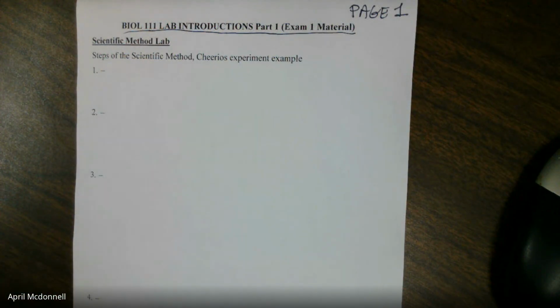The reason I got this idea is because a long time ago, years ago, I saw commercials that claimed that consuming Cheerios reduced cholesterol levels. So I came up with this idea of a Cheerios experiment to demonstrate the steps of the scientific method.